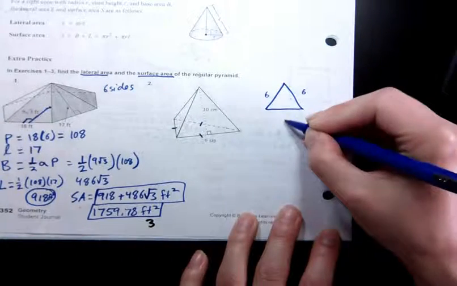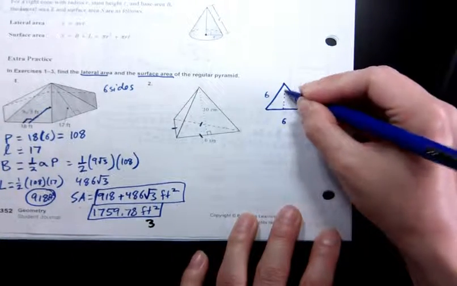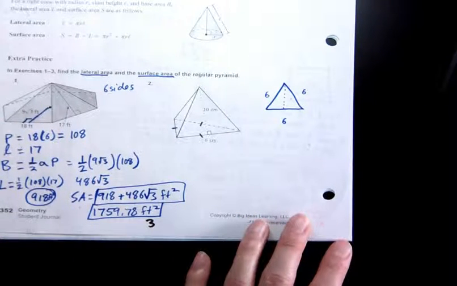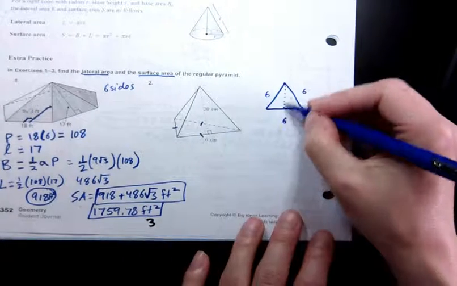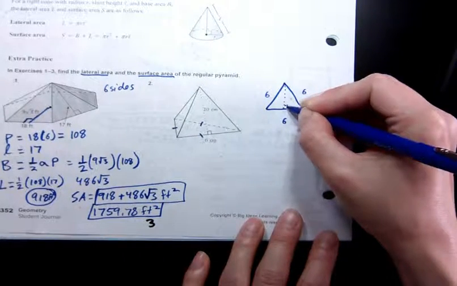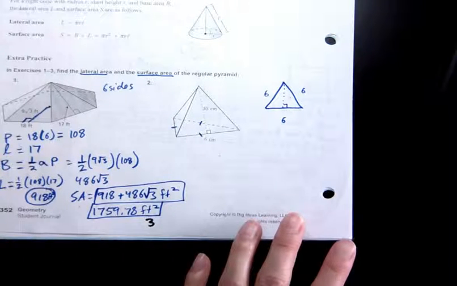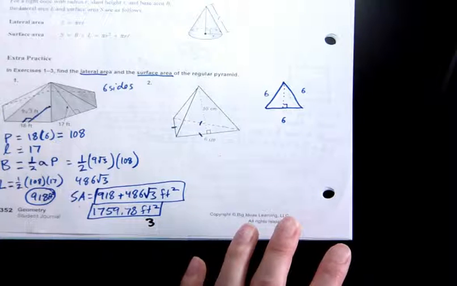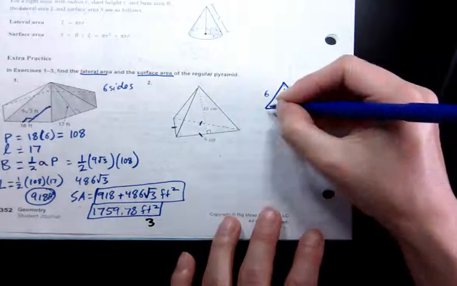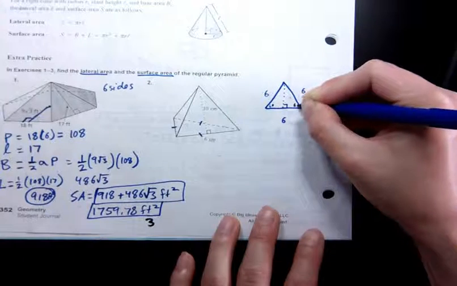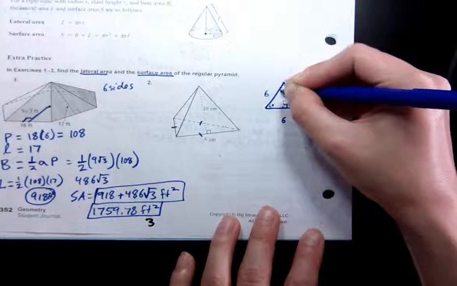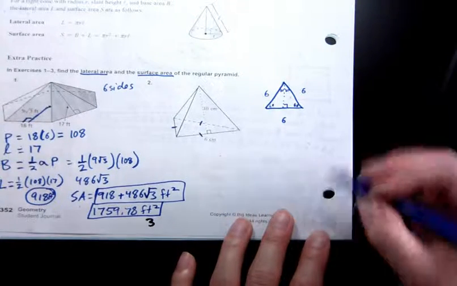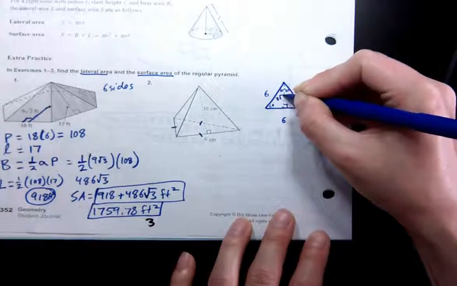Bingo. Okay, so if it's an equilateral triangle, we've learned this. We can real quickly find out that slant height. Can anyone tell me what that height is? So on an equilateral triangle, what do the angles measure? They're all 60, which means the top one cut in half is 30. So we have our special right triangle. It's going to be 3 root 3. So that middle is going to be 3 root 3.